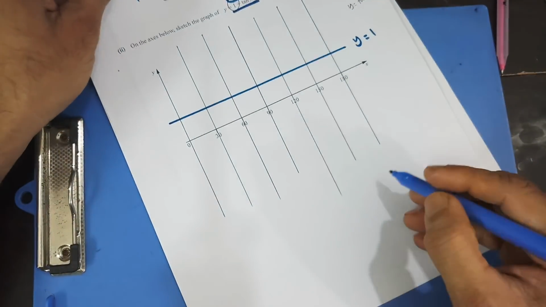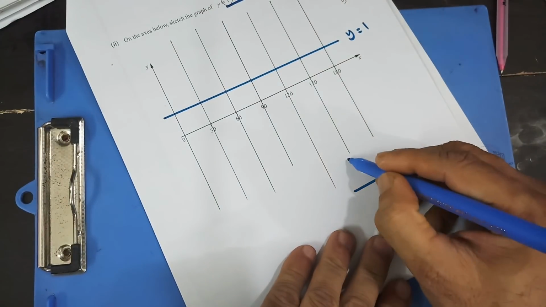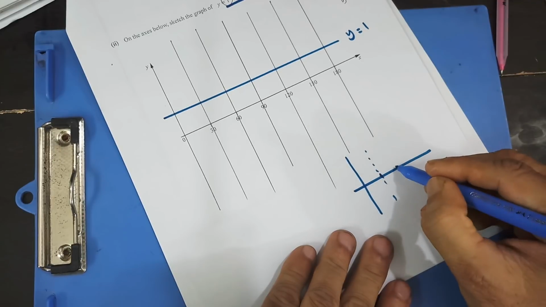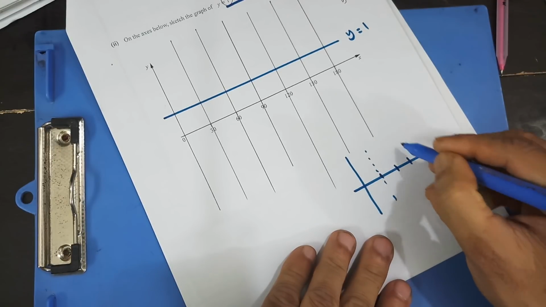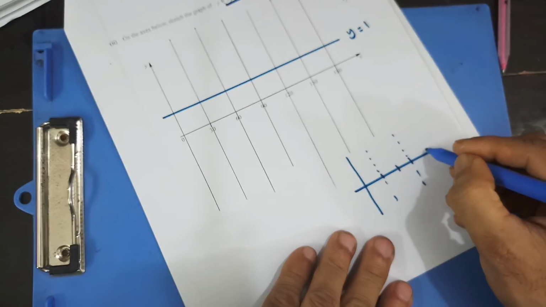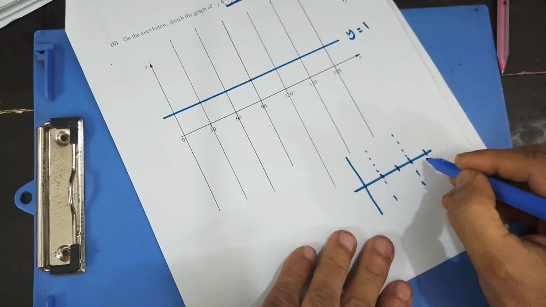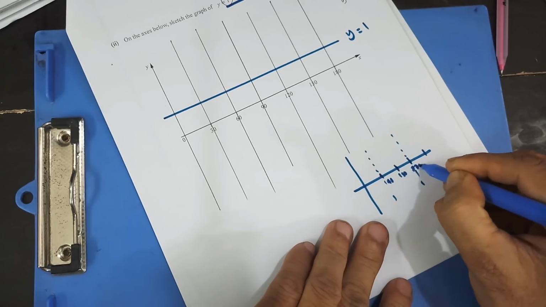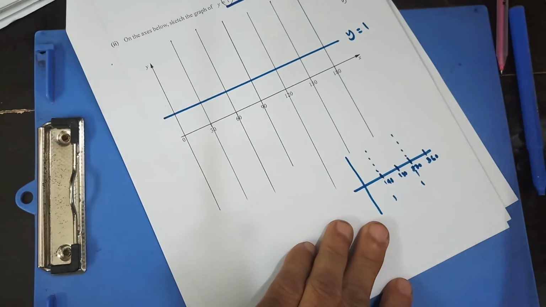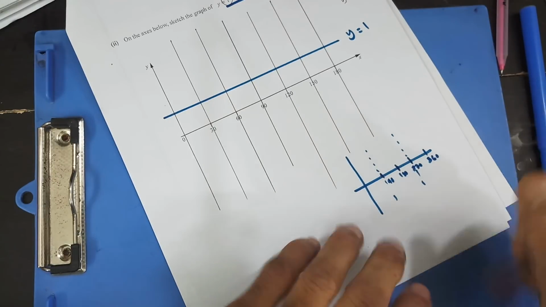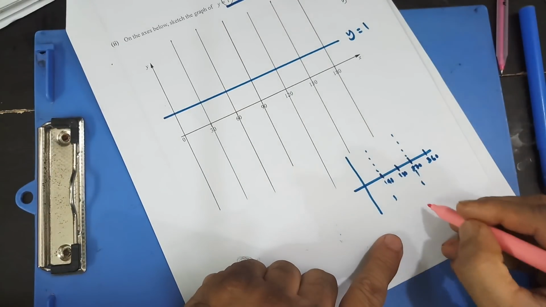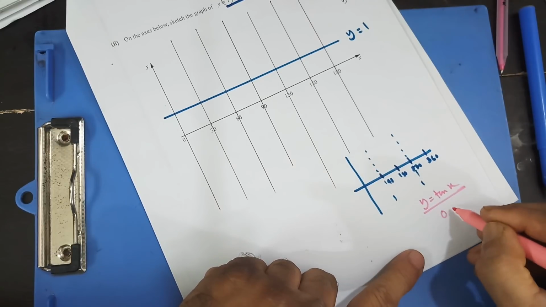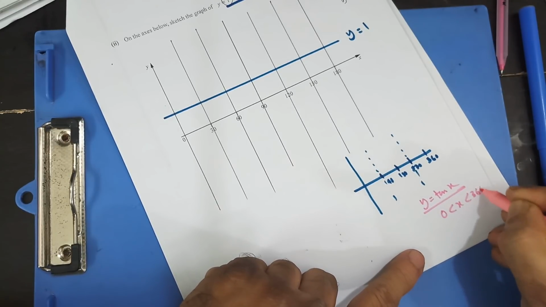But before I do that, I always love to show you the other way to do this. If this is 90 degrees, this is 180 degrees, this is 270 degrees, and this is 360 degrees. The reason I have done this is to show you how the y equals tan x graph looks between 0 degrees and 360 degrees.